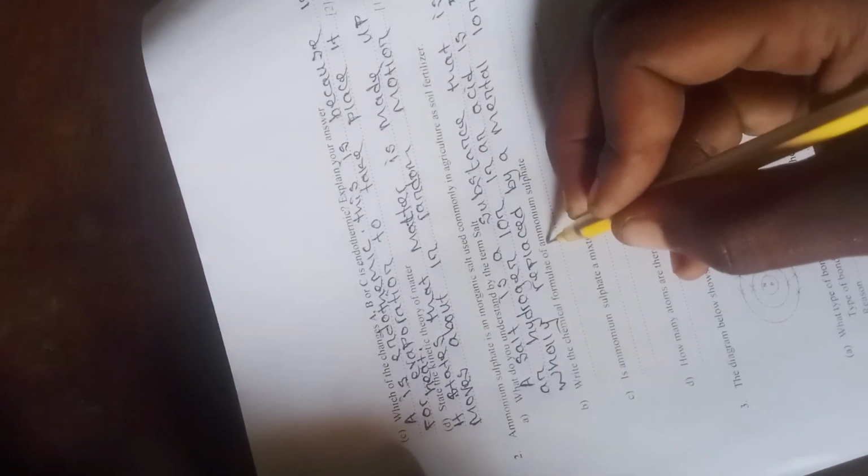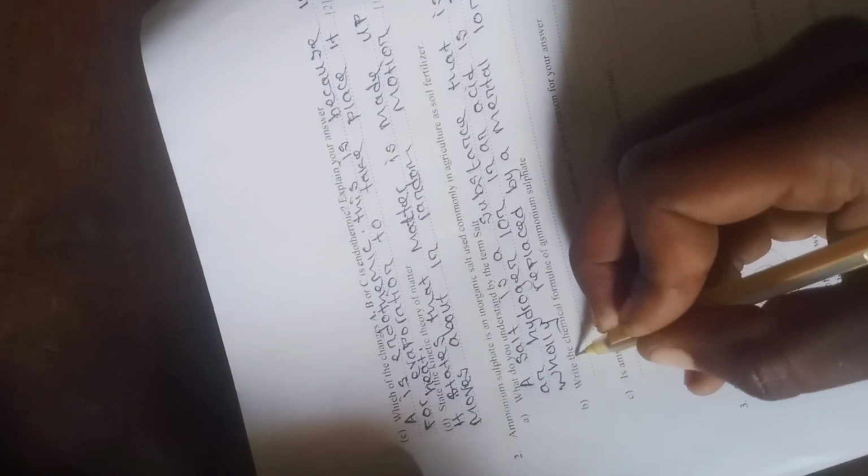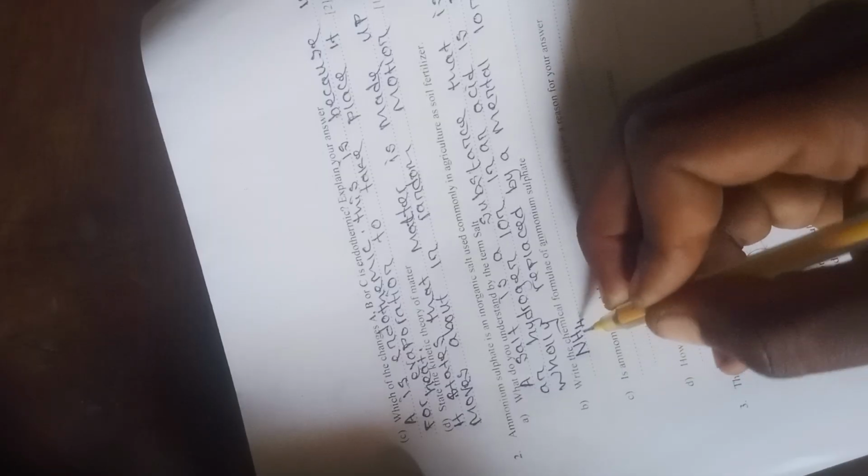Then write the chemical formula of ammonium sulfate. First of all, let's write the formula for ammonium. This is ammonium, and it has a valence of 1.